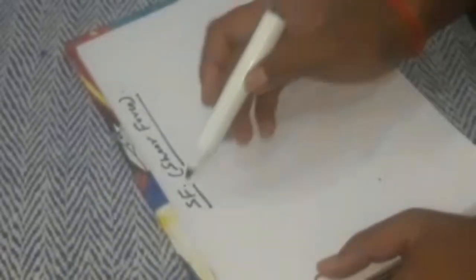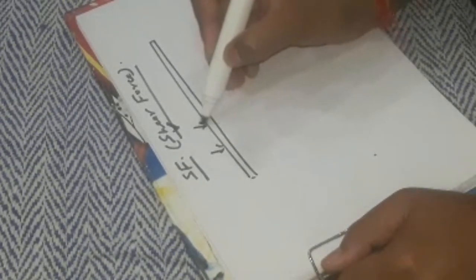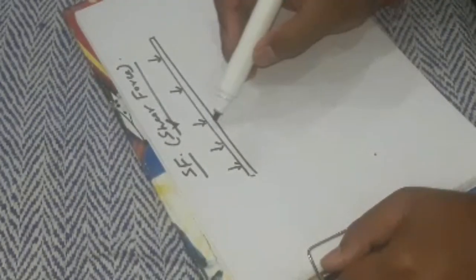Now come to the shear force and bending moment analysis of beam. Shear force. Here the word shear is used because this force is trying to shear the beam. Suppose here is your beam. It is subjected to vertical loads across this section.